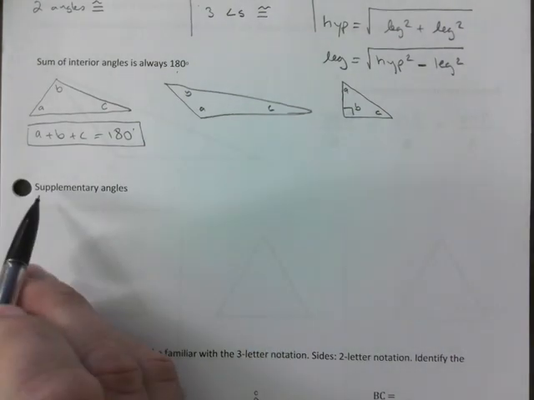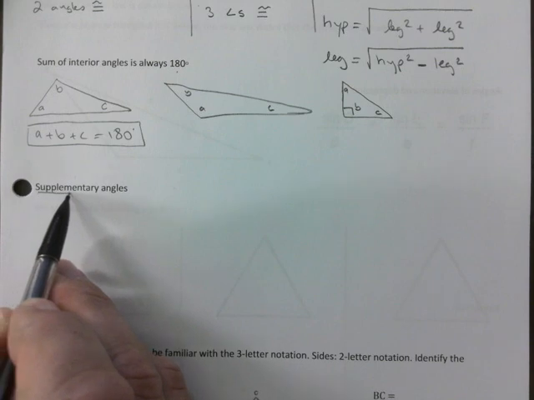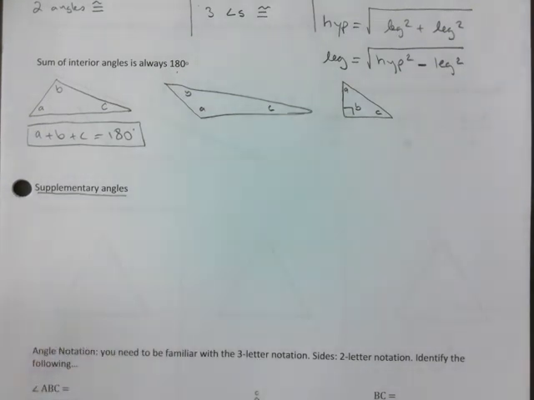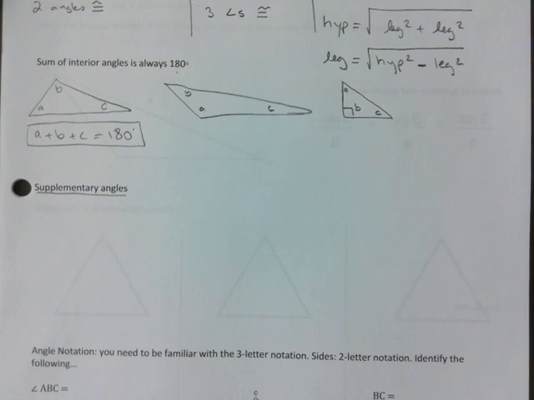Anybody remember what supplementary angles are? What do they add up to? Don't do this to us, Mr. Dirksen. Like it's been like a summer, right? And I did it first semester last year. Just give me the answers. Just do it. Think about this.